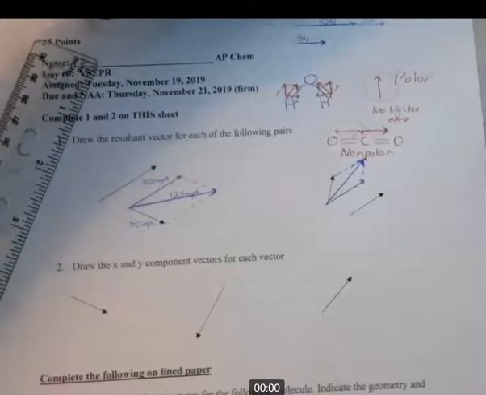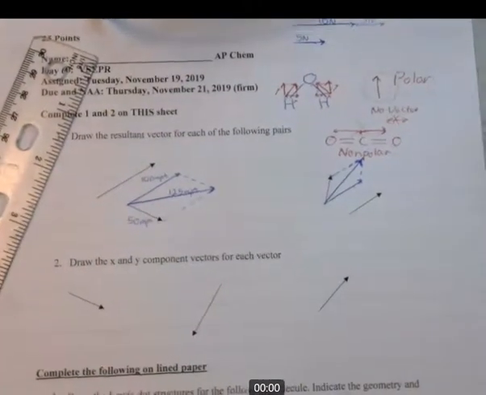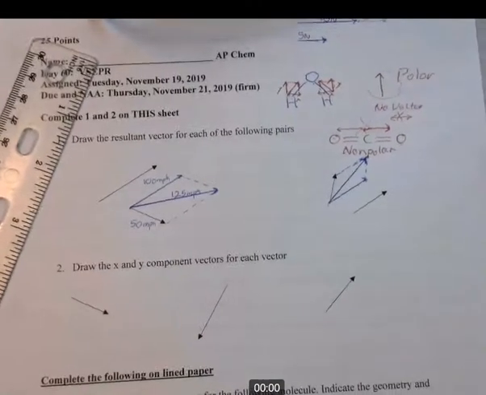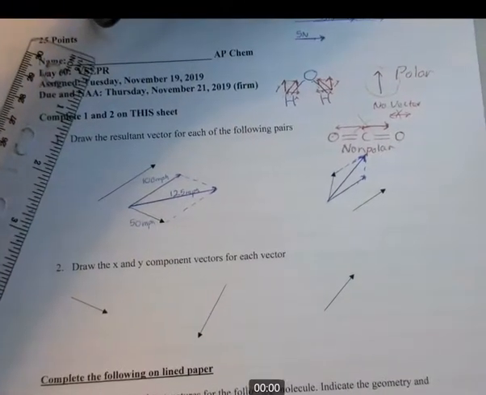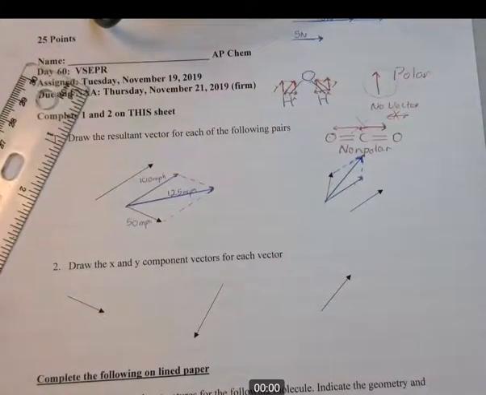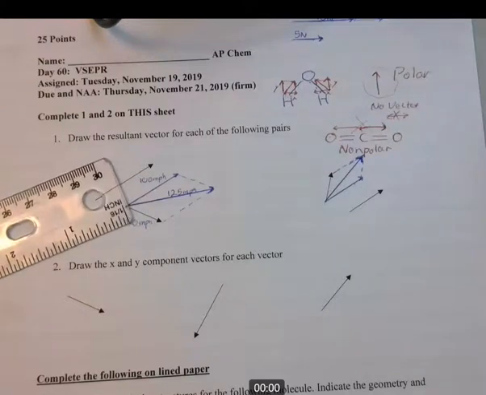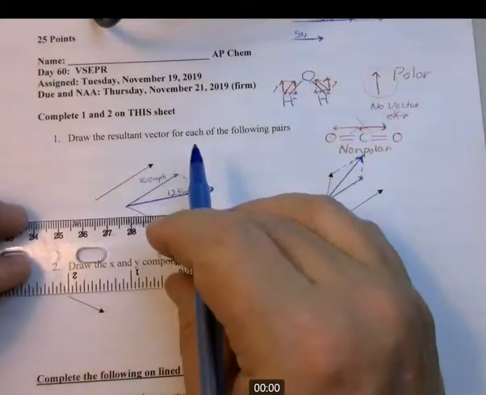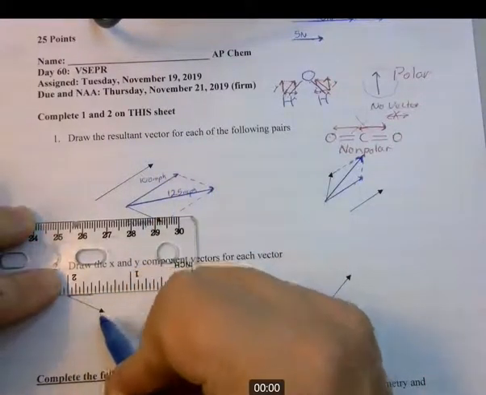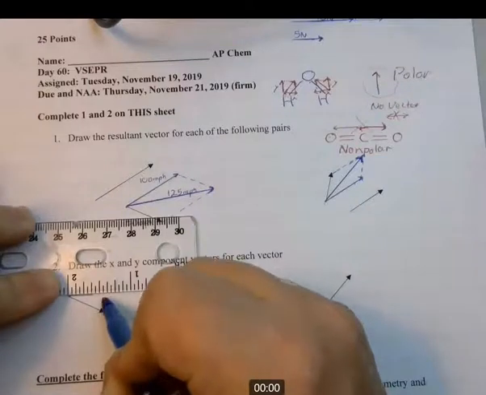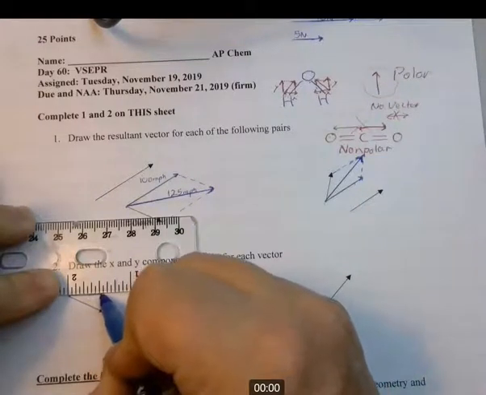So what does that do? It allows us to take this vector and make an x and y component, so we can add it to other vectors for which we've also taken an x and a y component. So what you're simply going to do is this. You're going to take this and draw a straight line until it gets right to the tip of this vector right here, but you want it to be along the x-axis.